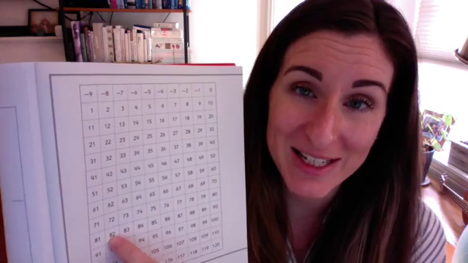When you use a number grid, it's really easy to count by 10 starting at any number. When you're trying to do it from the top of your head, it's a little bit harder. I always suggest using the number grid as a tool. All right, now our lesson today is actually about using calculators.